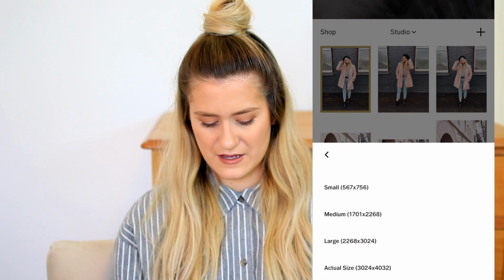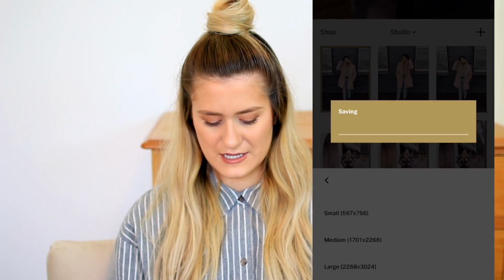So I'll usually only do like a 1 in sharpen, because especially once you save it and export the photo, it's gonna be real sharp, girl. So no worries in that department. So then I'm going to save this to camera roll in the actual size. And depending on the photo, I'll usually then send it over to Facetune.